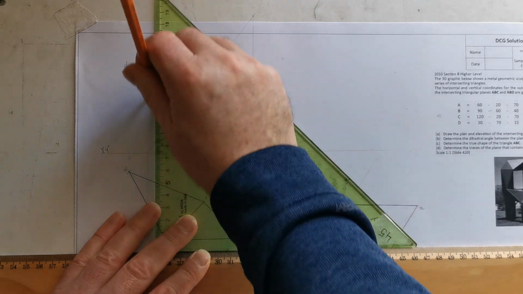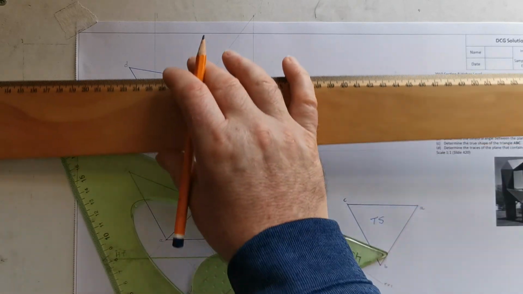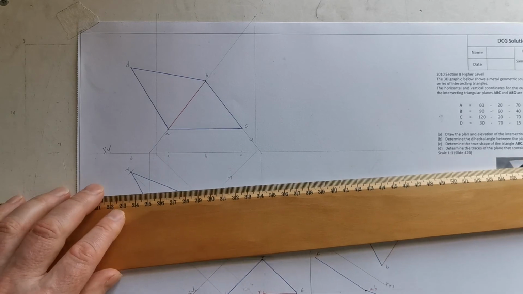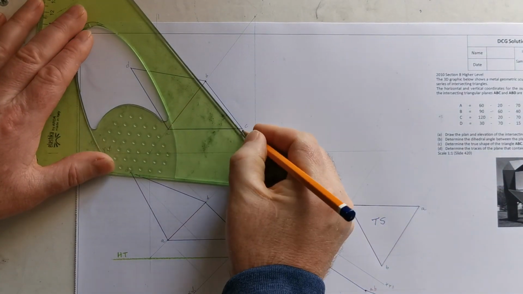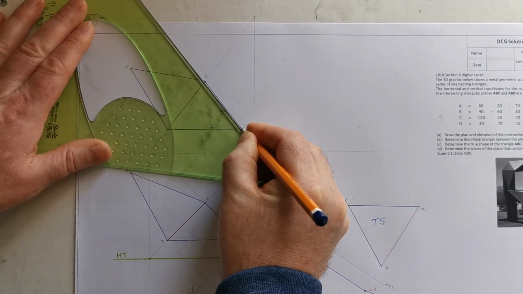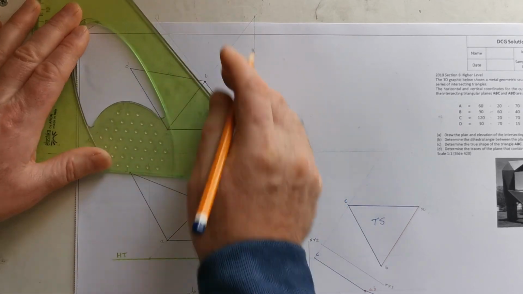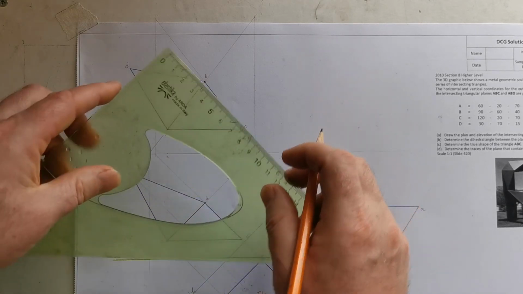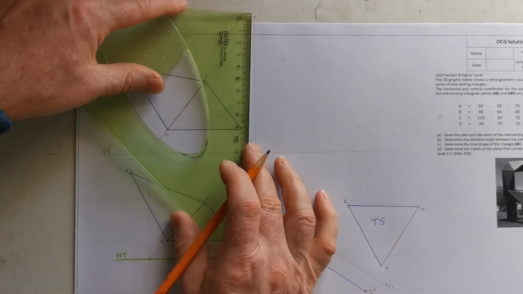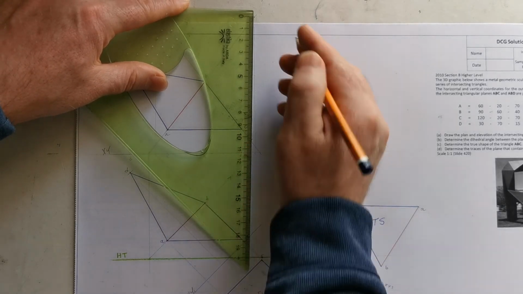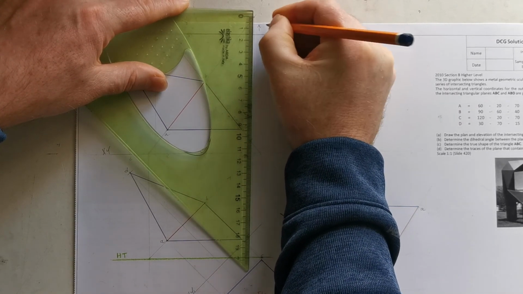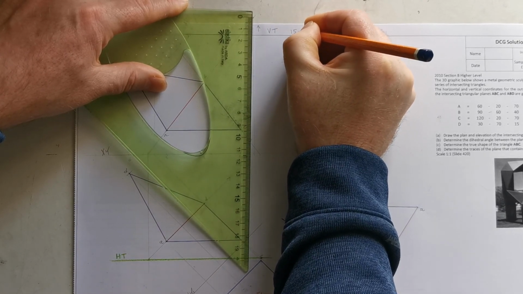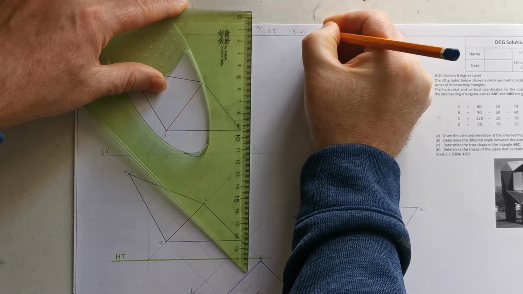Now if that was to happen in an exam, here, when I extend CB, what would you do about it? I would measure the distance here, which is 15 mil, and I would just say, okay, the vertical trace is 15 millimeters off the sheet.